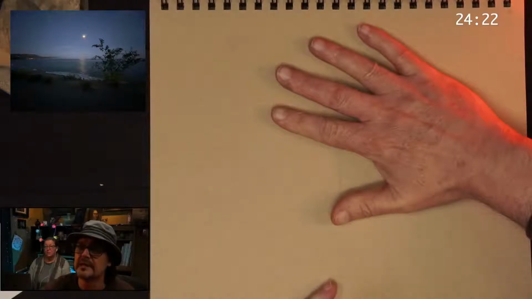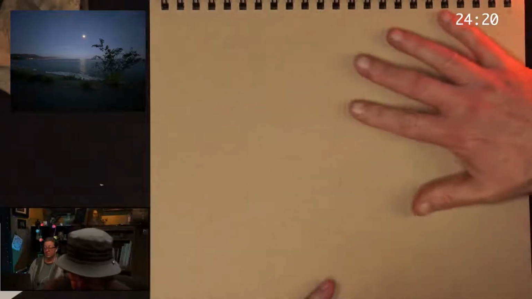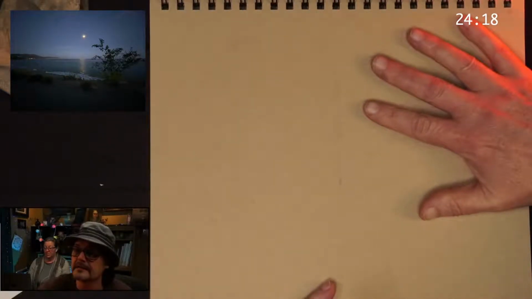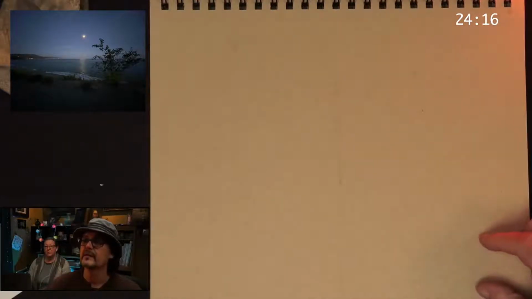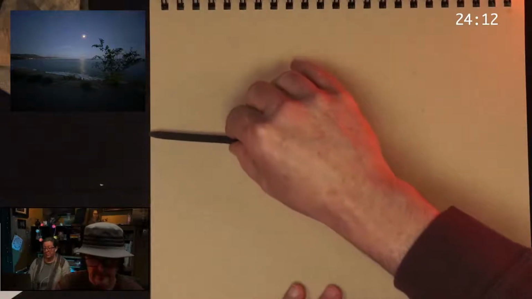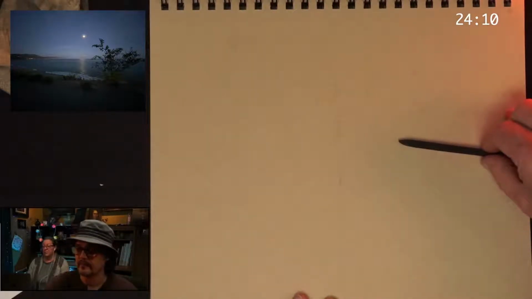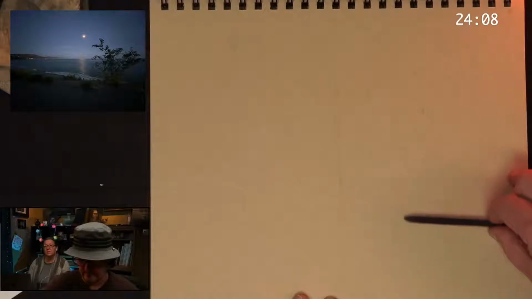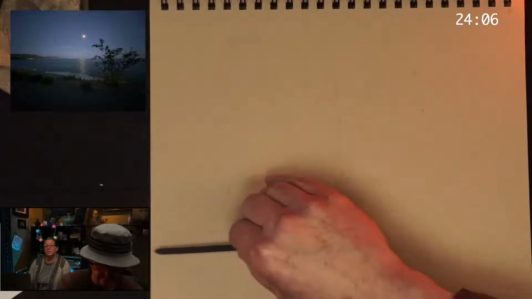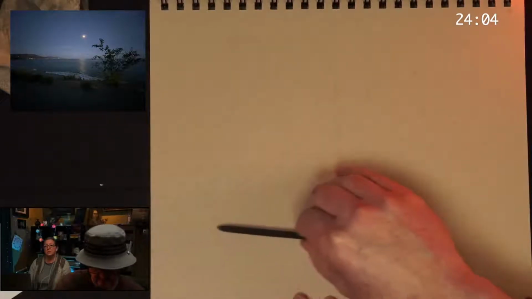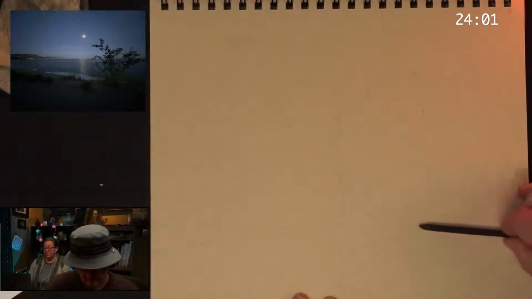Since this is a moonscape, I want a lot of sky, and I want very little land. So if this is halfway, that even feels like too much to me.